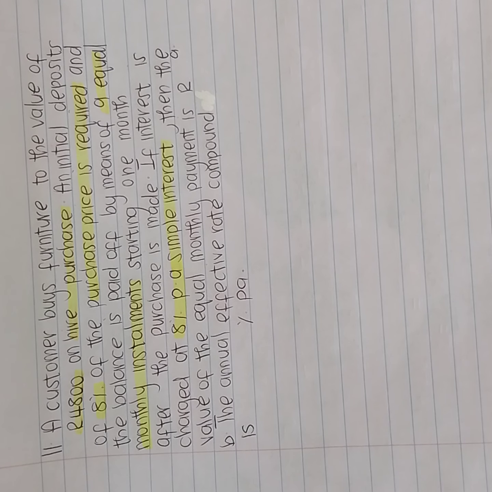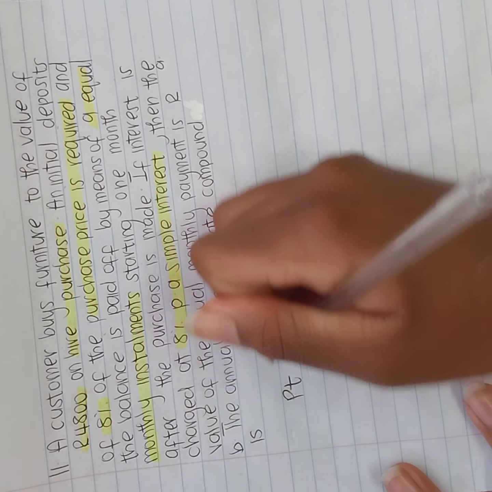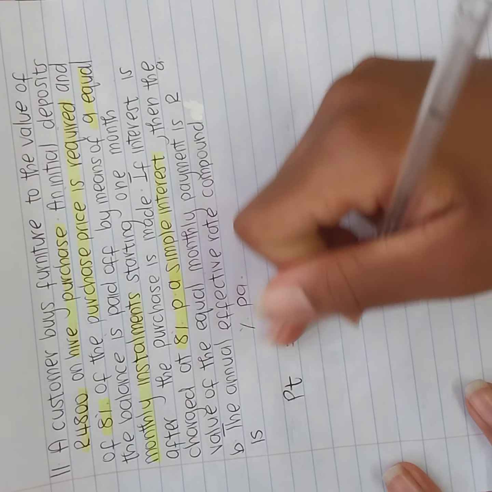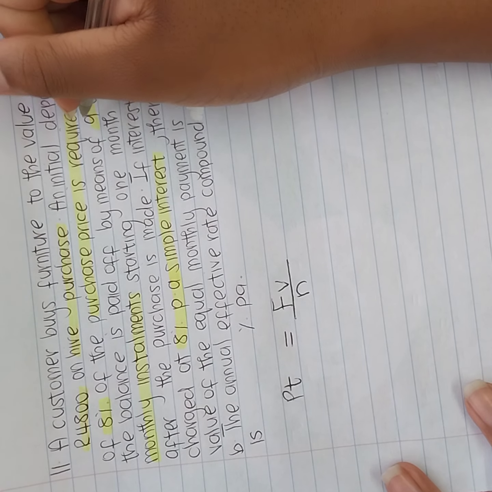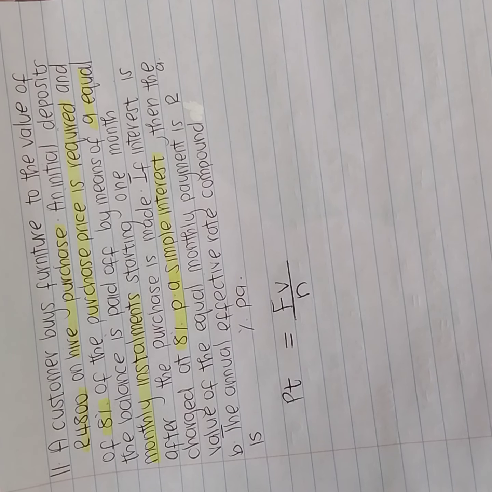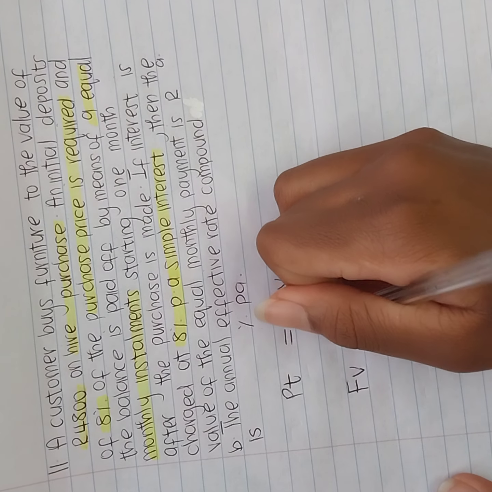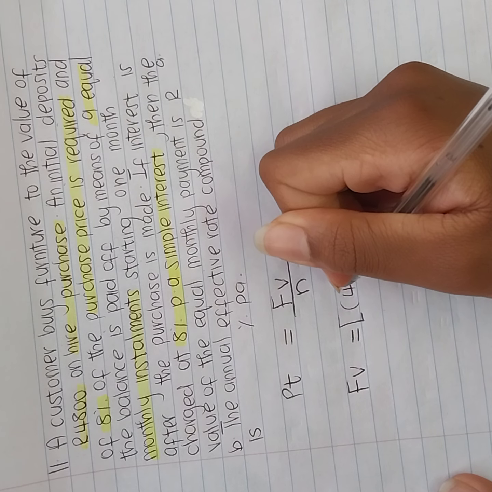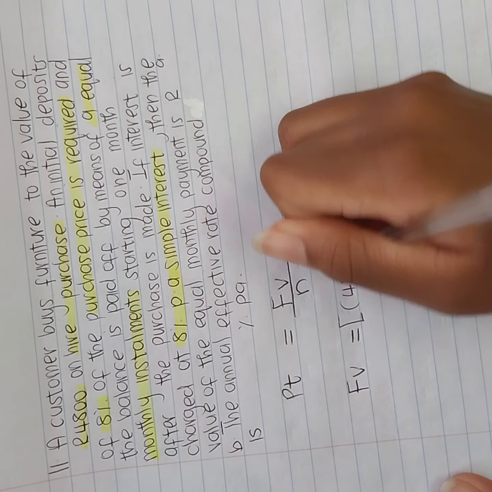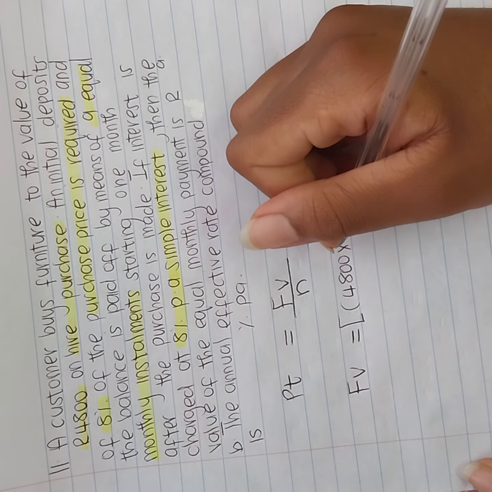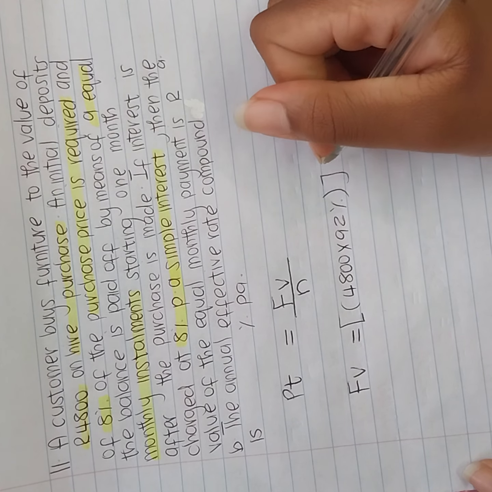In simple interest, PMT is equal to the future value over N. So now we need to calculate what our future value is. We are told that it will be made by 9 equal monthly installments, right? So I have to calculate the FV of the loan. However, remember they told us that you paid an 8% deposit. So your loan will be 92% of the 4,800. That would be your value of the loan.